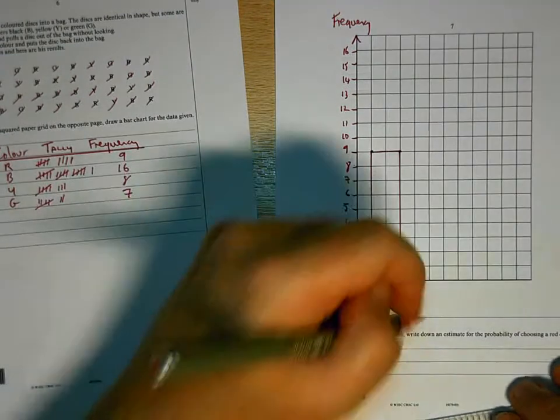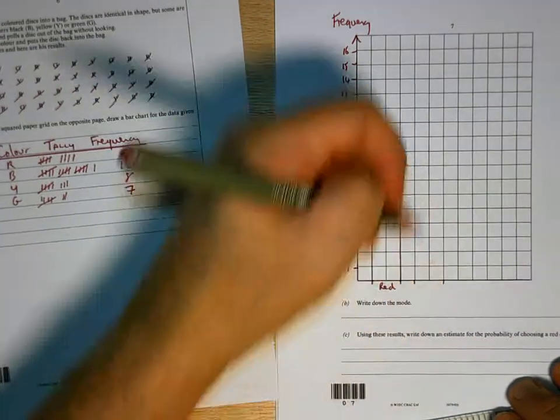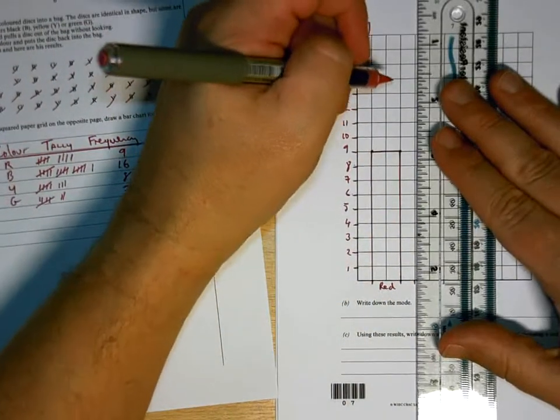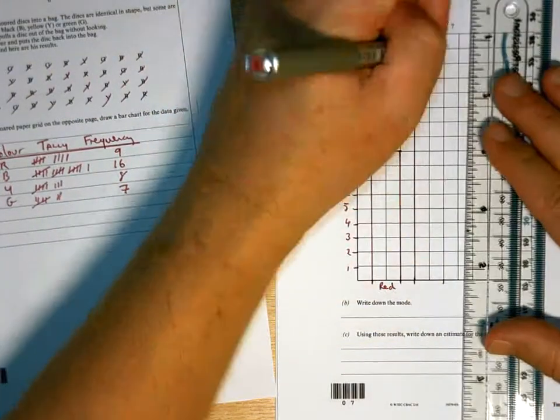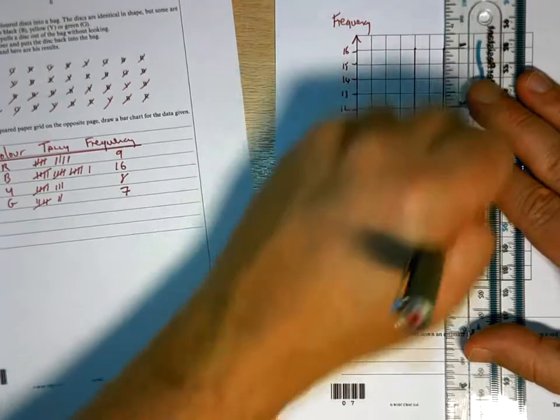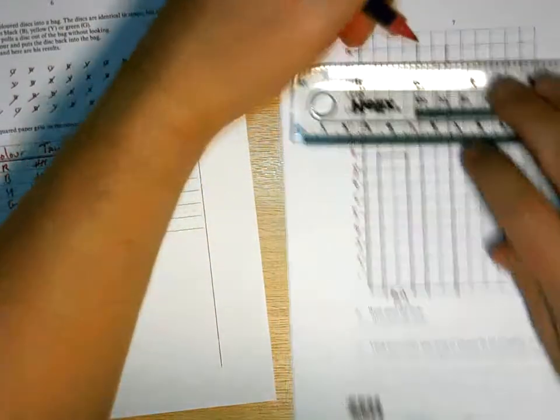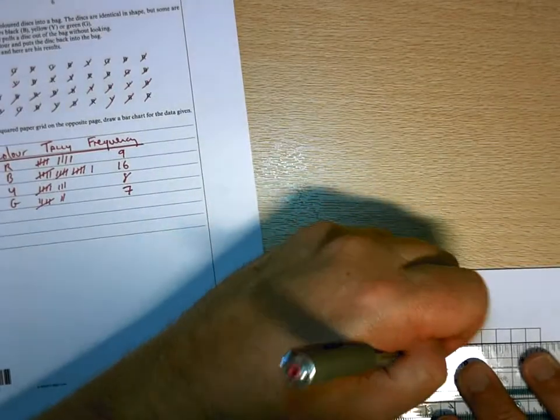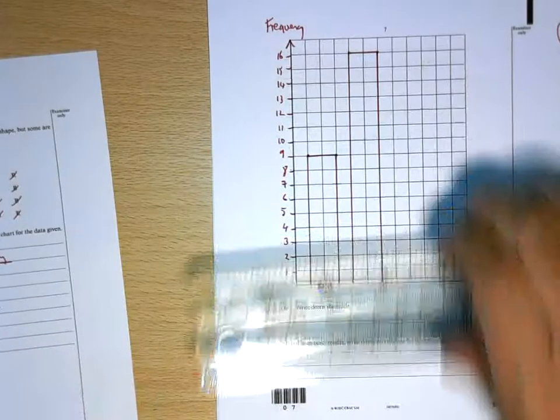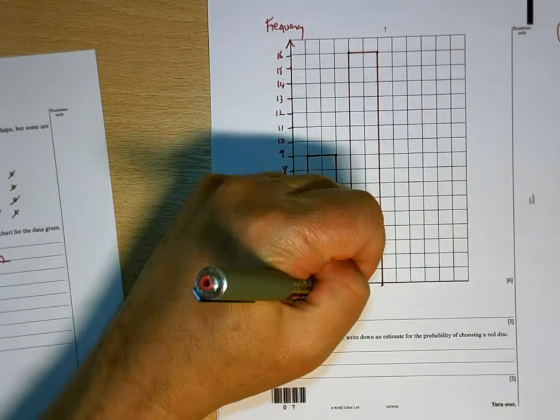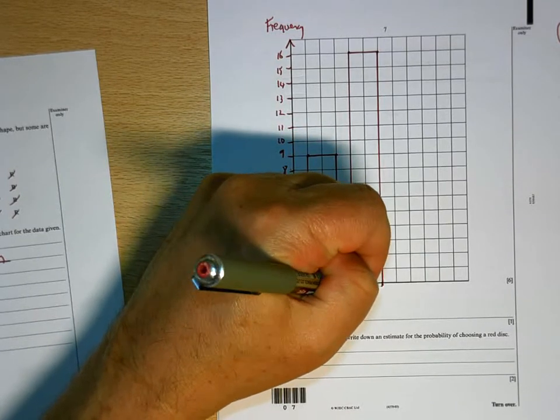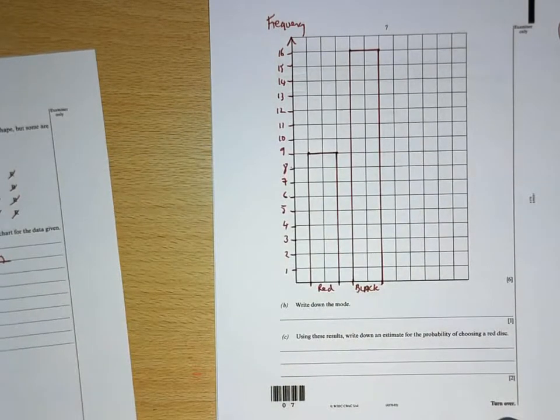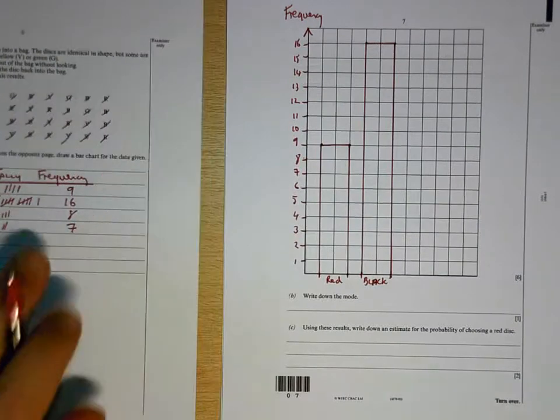Then we're going to go up for blue to 16. So that's blue. No, it's not, it's black. Next comes yellow, which is 8.